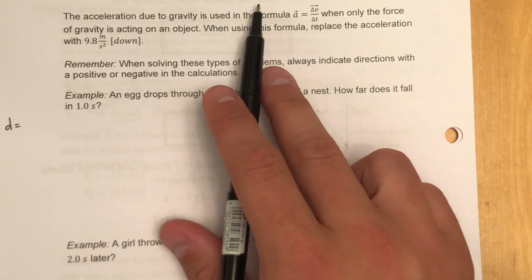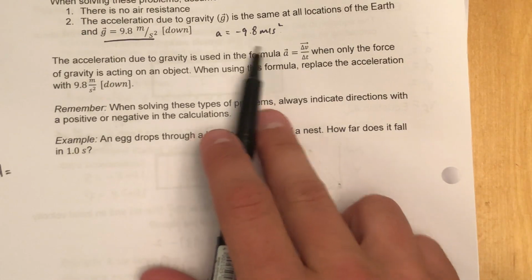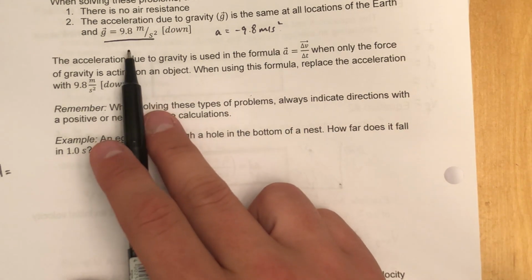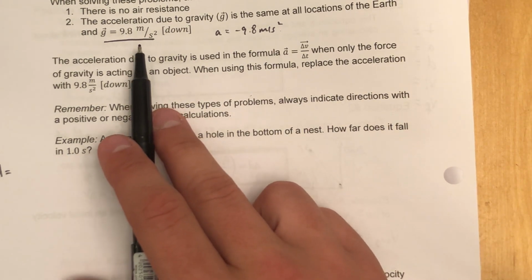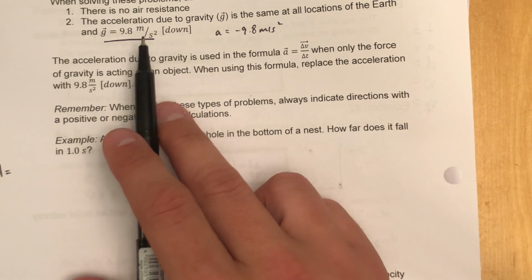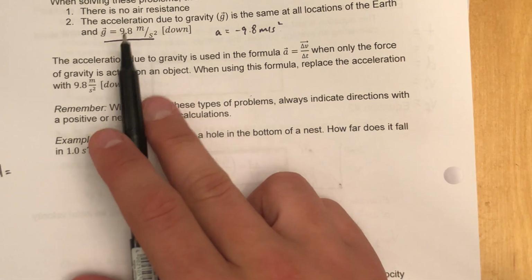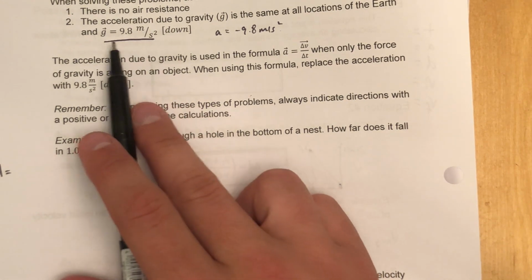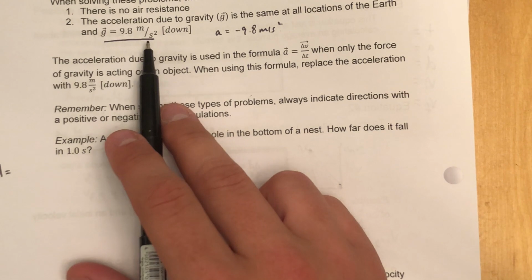We do know that acceleration that we just saw before is negative 9.8 meters per second squared, or 9.8 meters per second squared down. So that means it's accelerating an object by 9.8 meters per second. So the velocity increases by 9.8 meters per second every second.